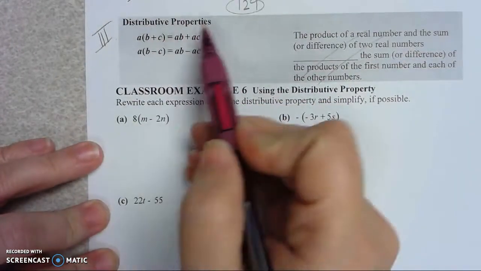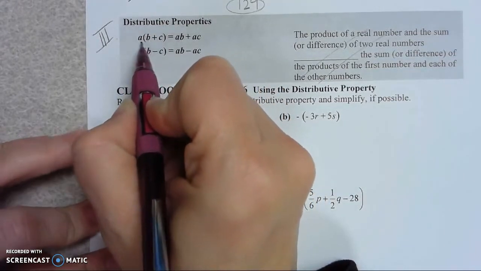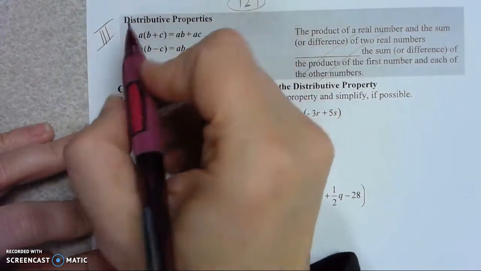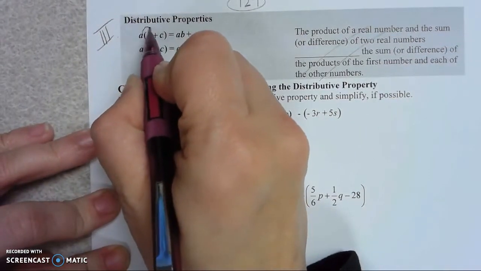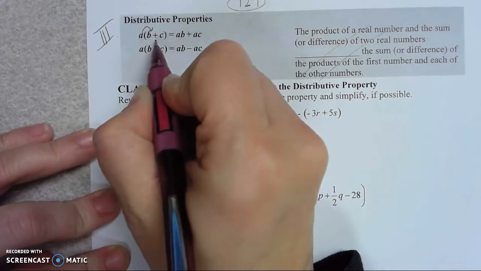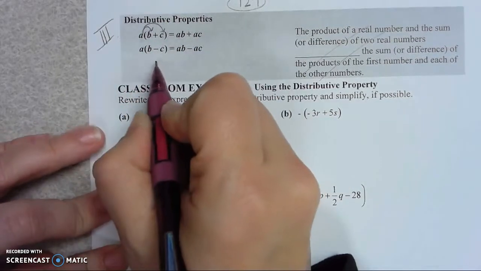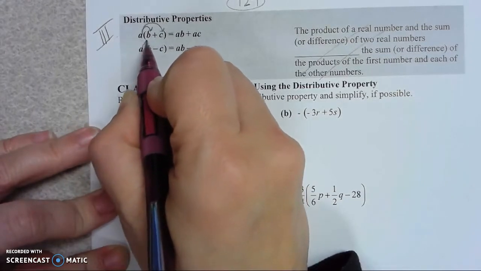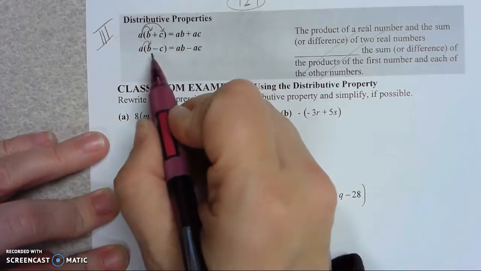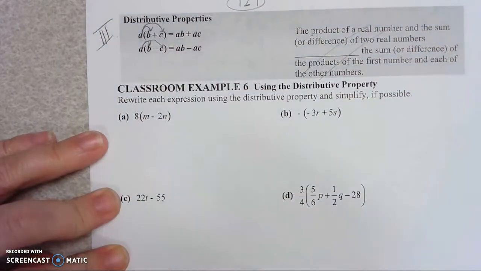The distributive property says if I have something outside of the parentheses, so I have A multiplied times a sum or A multiplied times a difference, what I'm going to do is take A and multiply it times each term that's in the parentheses. So A times B is AB plus A times C. Here if I have a difference, I'm still multiplying A times each term inside the parentheses. A times B is AB minus A times C is AC.